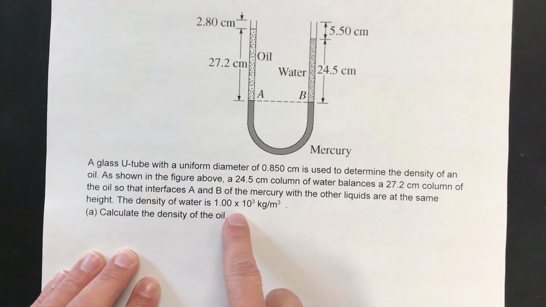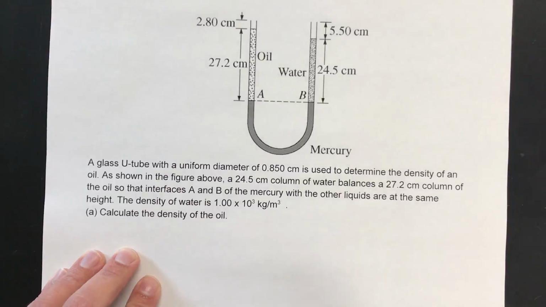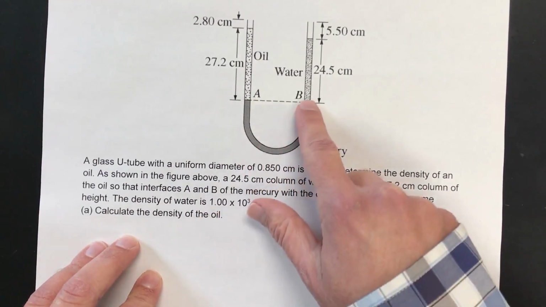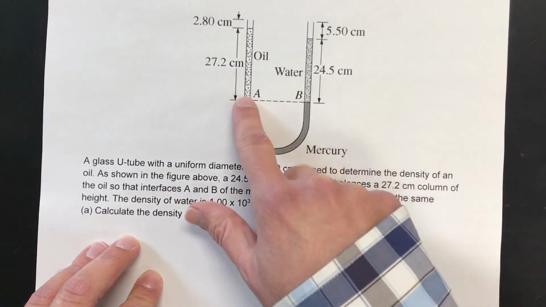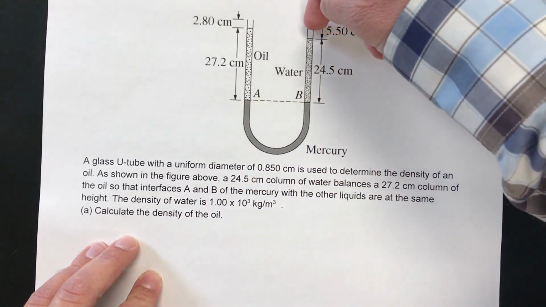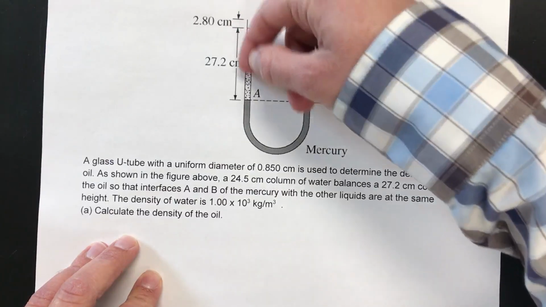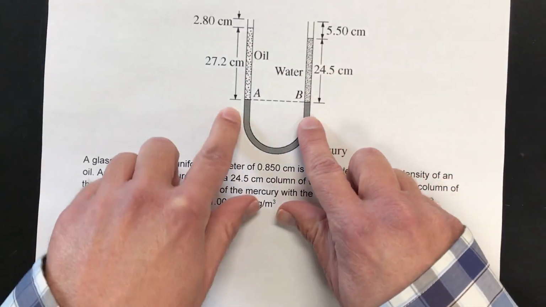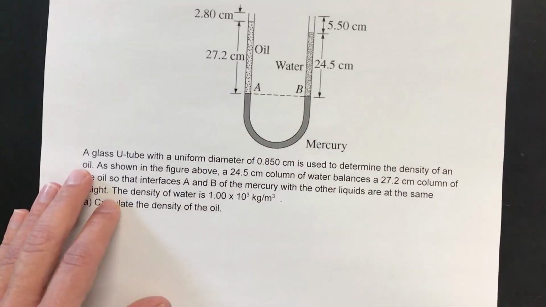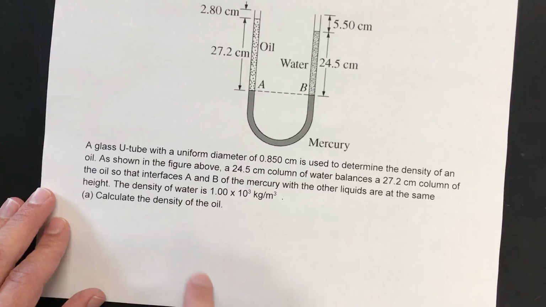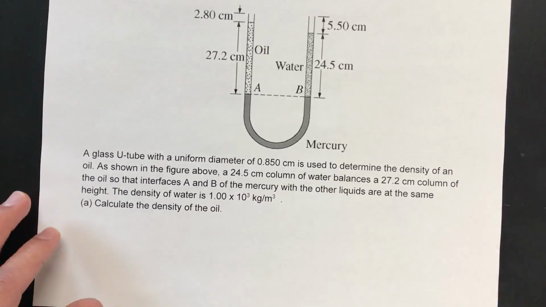The density of the water is about 1,000 kilograms per cubic meter. So even that description can make this a little confusing. It's like we have this U-shaped tube, it's filled with mercury, and then on top of that we pour some water, and then on top of that we pour oil until the two sides of mercury came into balance here. So the very first thing is they say calculate the density of the oil.